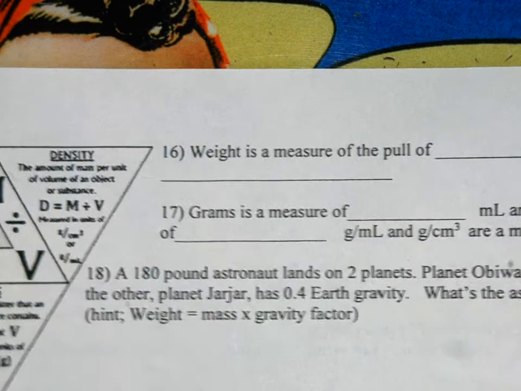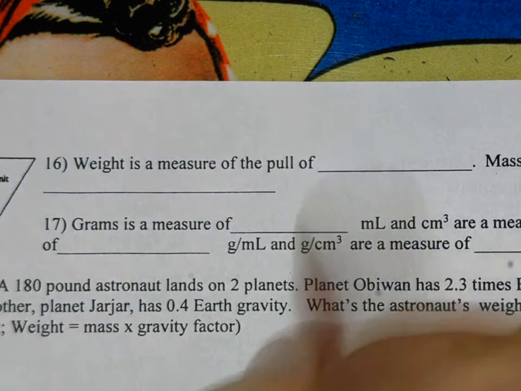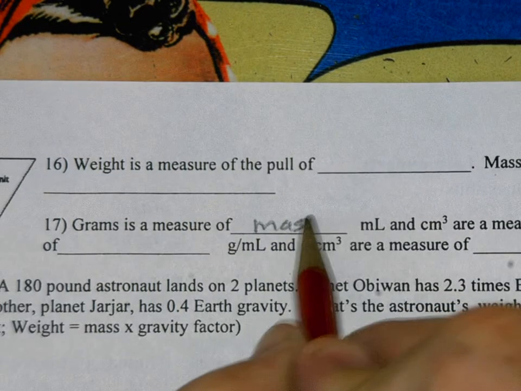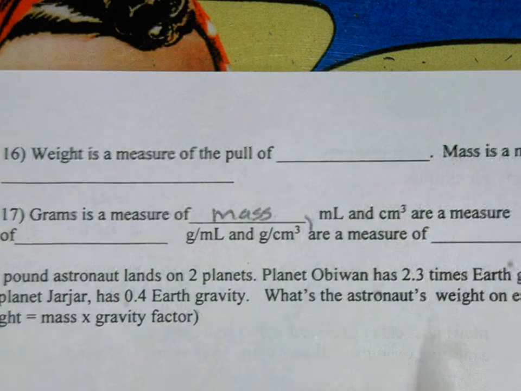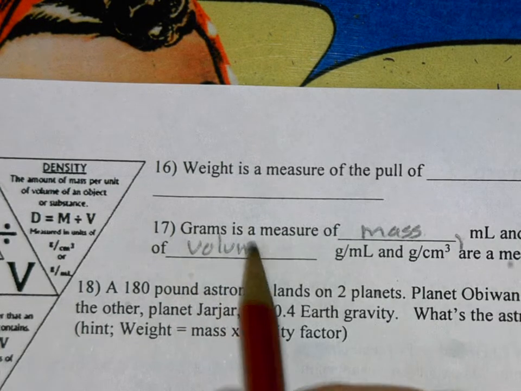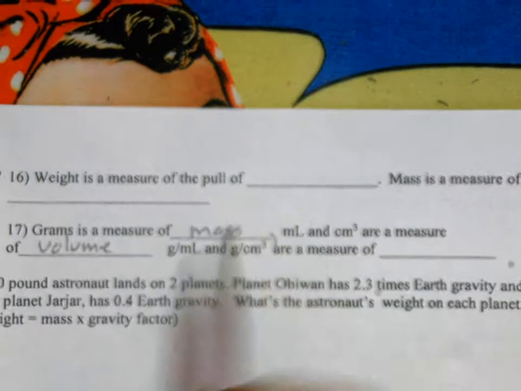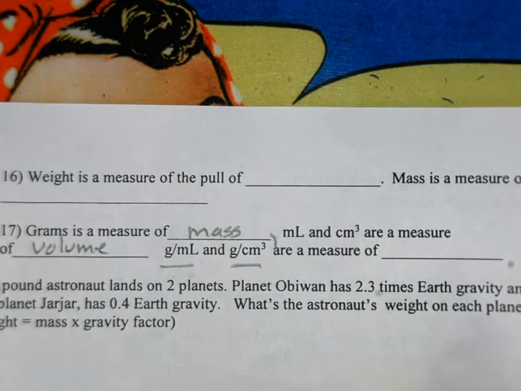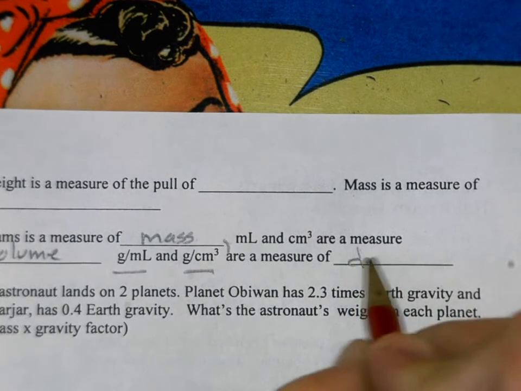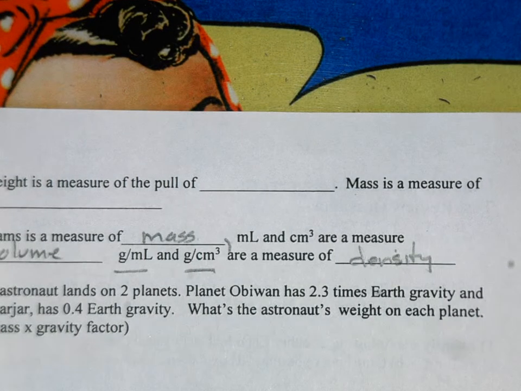So number 17, grams is a measure of mass. Should have put a comma there. Milliliters and cubic centimeters are a measure of volume. That's how much space it takes up. And then grams per milliliter and grams per cubic centimeter are a measure of density. And density is a comparison of how massive you are compared to how much space you take up.